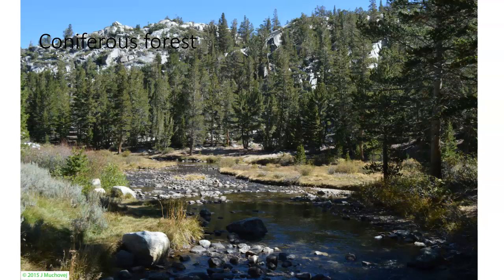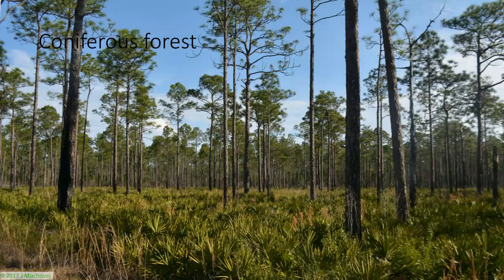Coniferous forests, conifers, gymnosperms. So we are looking at pine tree-like materials. Coniferous forest, this is out of California. And you can see it's got some very straight pine trees growing up. You can see that this is a more mountainous area. It's got some water coming through, and it looks like this. This is a coniferous forest in Florida.